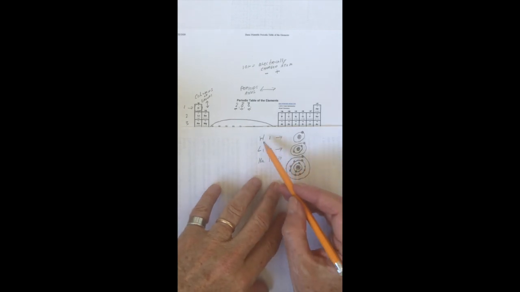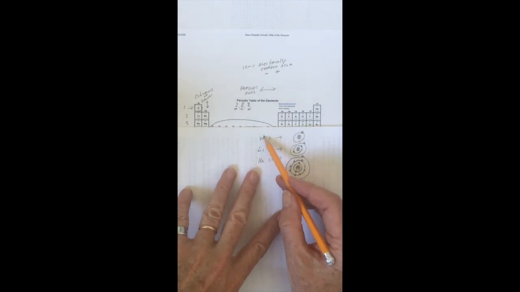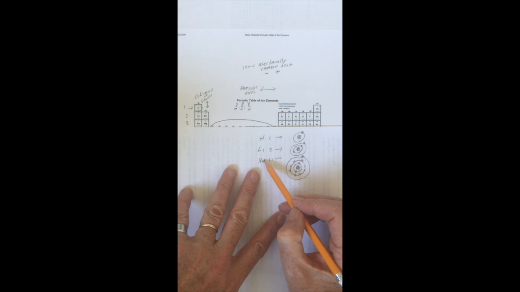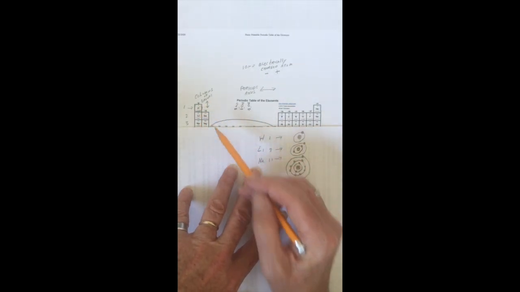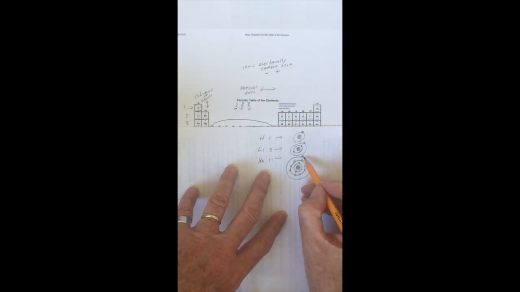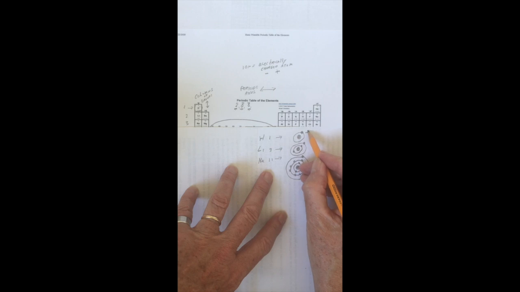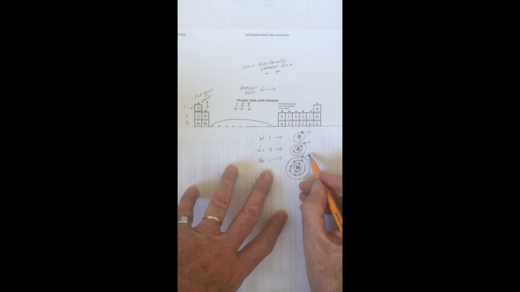Now the reason all of these elements are in group 1, hydrogen, lithium, and sodium, is, as you've guessed, they all have one electron in their outer shell. And they would very much like to get rid of that one electron. Hydrogen's an exception.